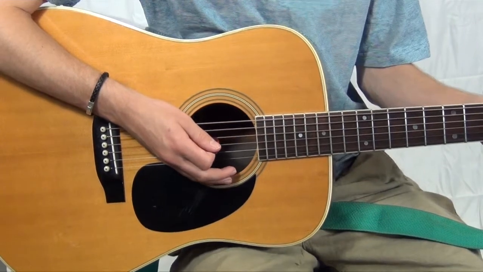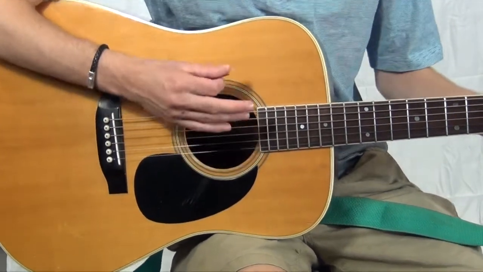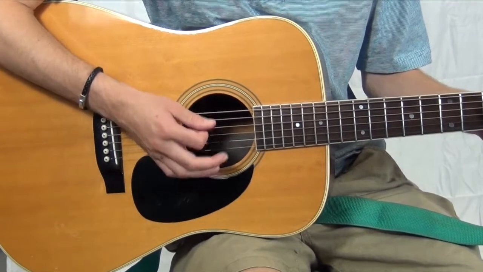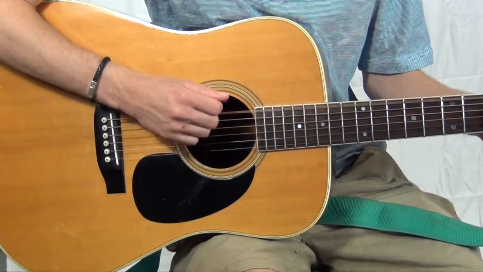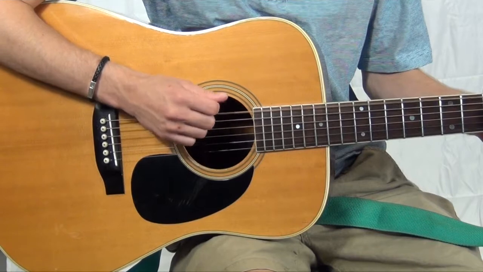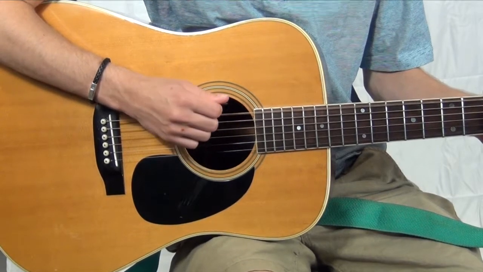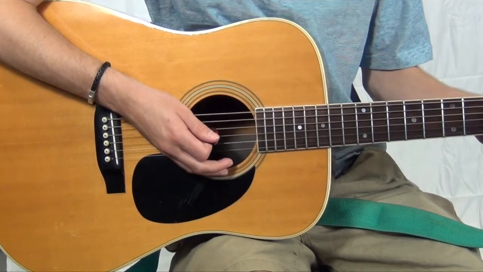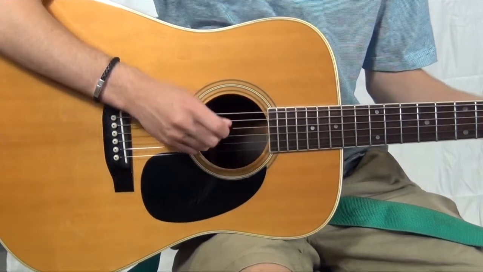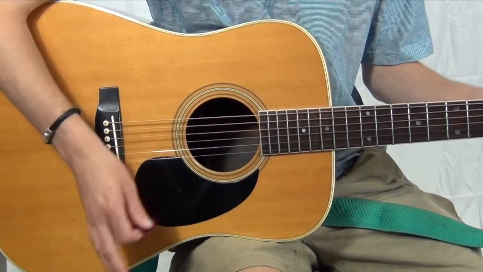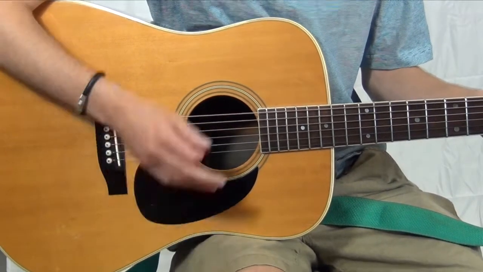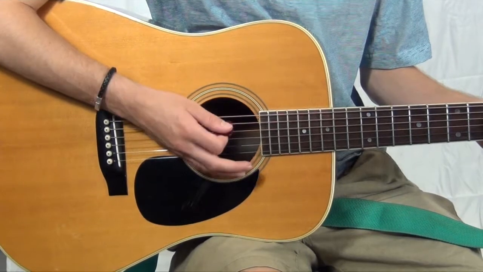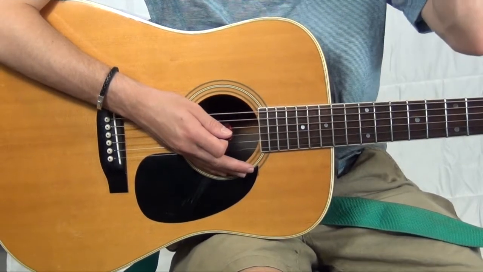Okay? Let's try doing a couple of those. Ready? 1 and 2 and 3 and 4 and 1 and 2 and 3 and 4 and. Okay? Now slow this down at any speed that you're comfortable with. It's more important to get accurate and in-time notes rather than trying to do as fast as possible.